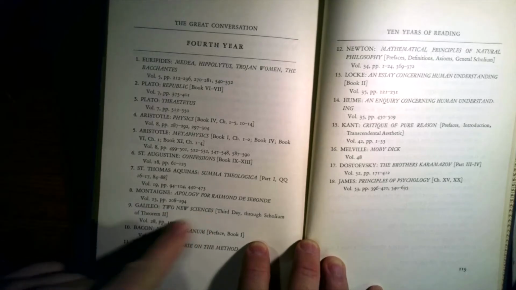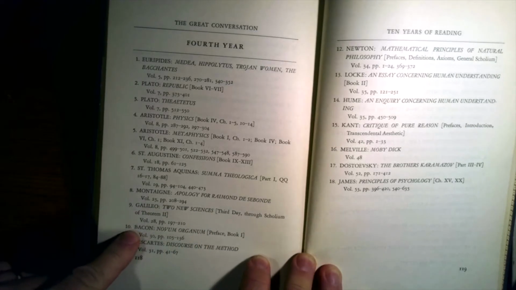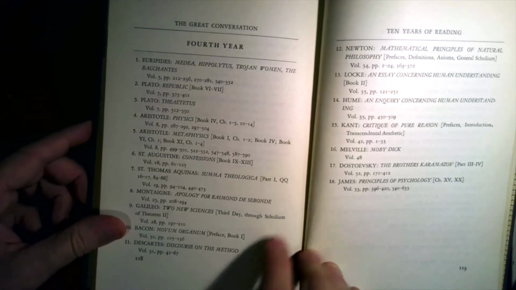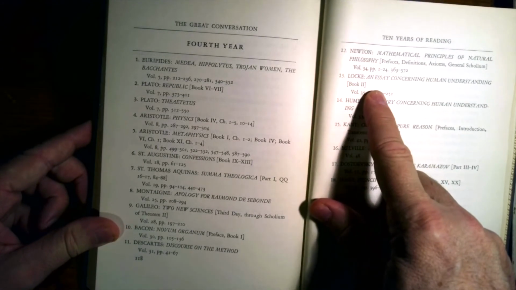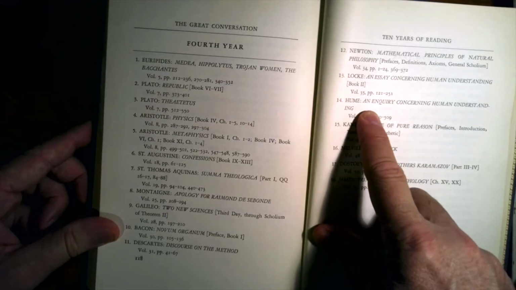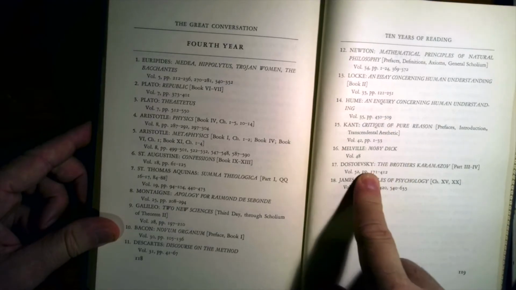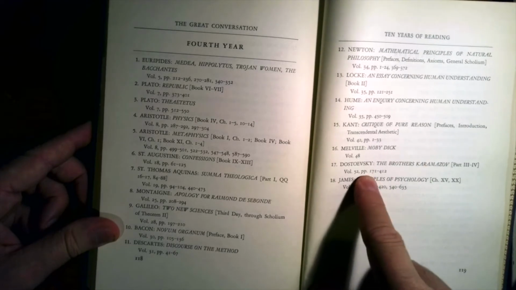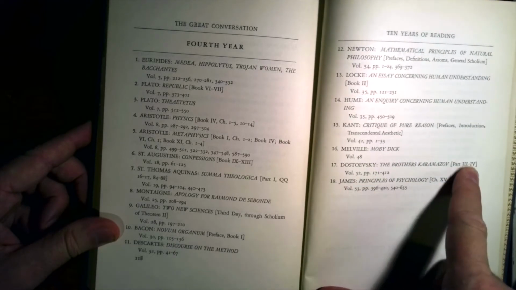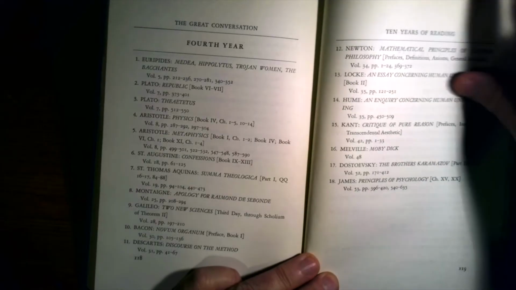Galileo, Francis Bacon, Descartes, Sir Isaac Newton, more John Locke. Now we get David Hume, Kant, Moby Dick. You're going to read the whole book. Brothers K, parts 3 and 4, and William James.